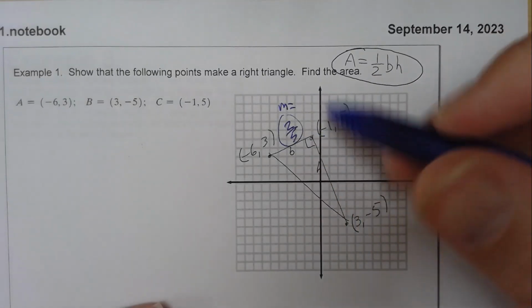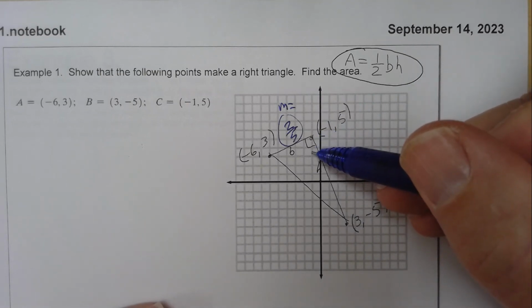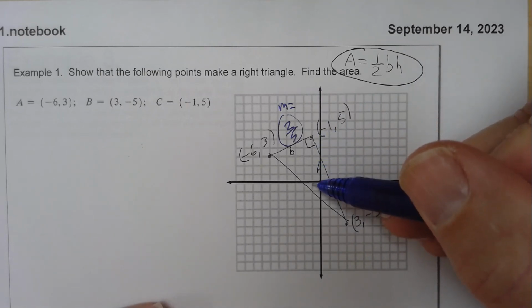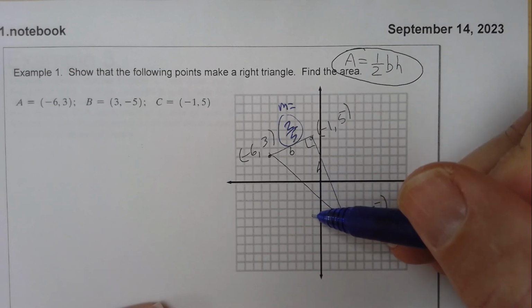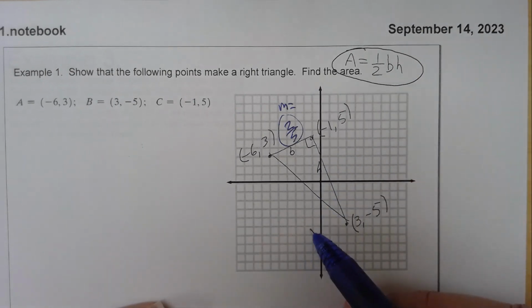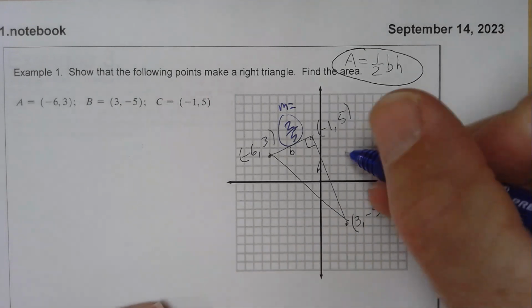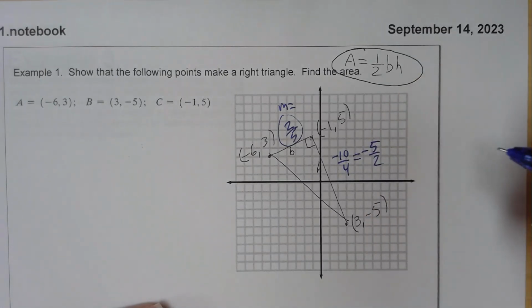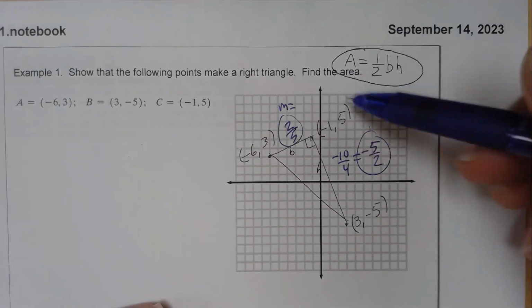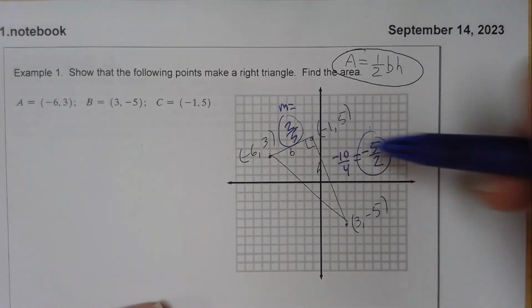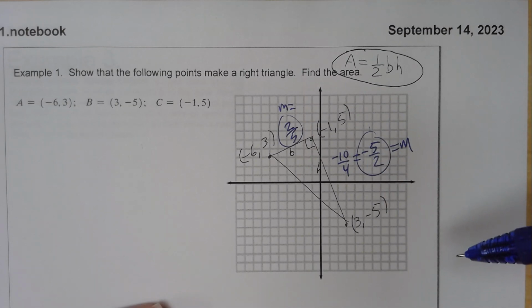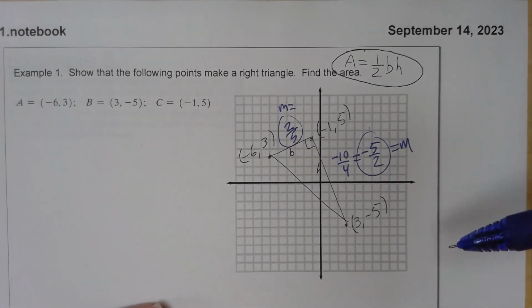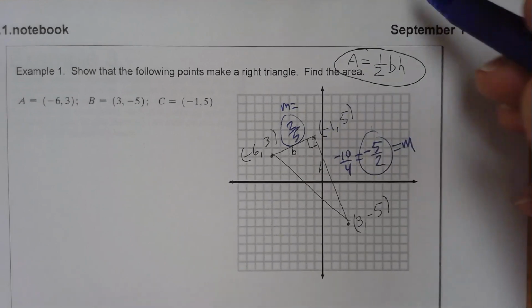Now we look at the slope here. So you go down 1, 2, 3, 4, 5, 6, 7, 8, 9, 10. So you go down 10, and then you go over 1, 2, 3, 4. So you go down 10 and over 4. So that's negative 5 over 2. Reduce the fraction. So these are reciprocals of each other. They're negative reciprocals of each other, which means they are indeed perpendicular. All right.